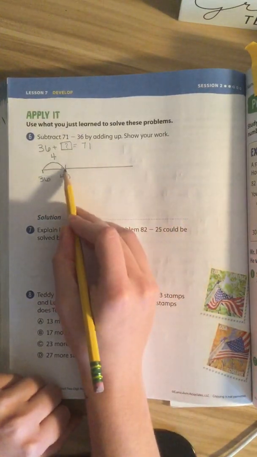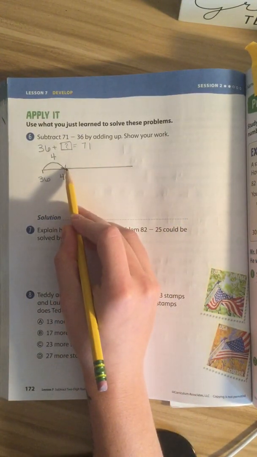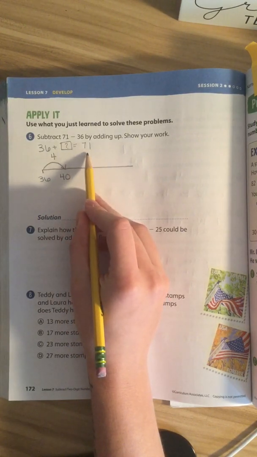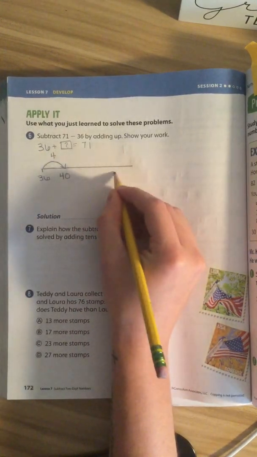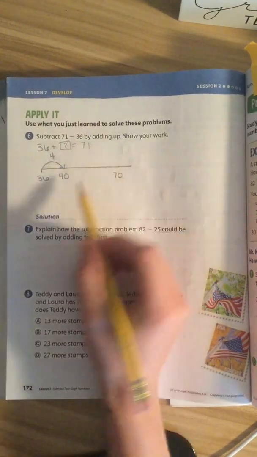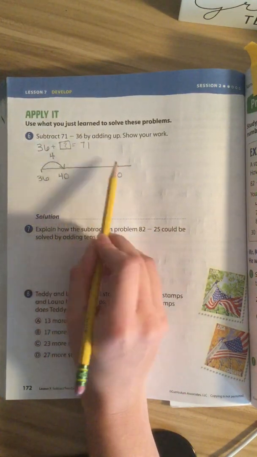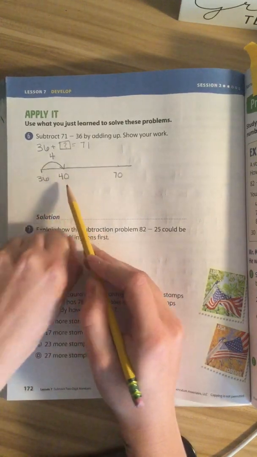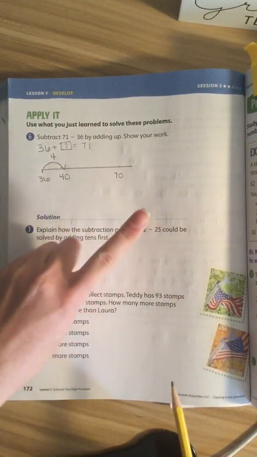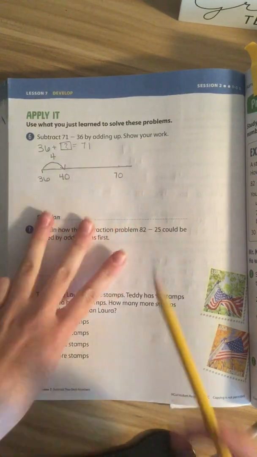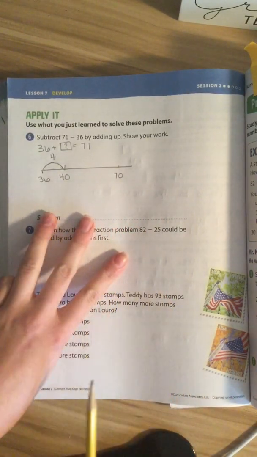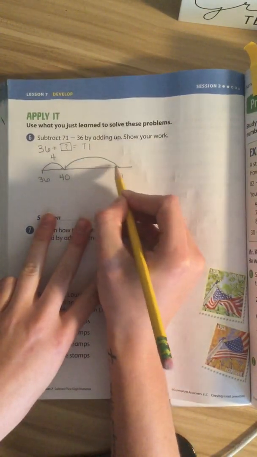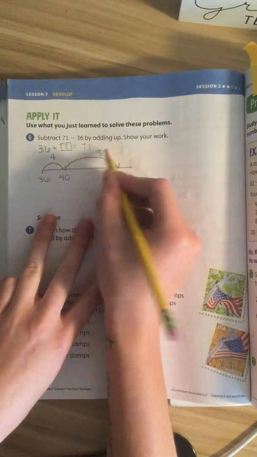Now that I'm at 40, I'm going to see how many 10s it takes. What's the closest 10 to 71? Well, that's super close to 70. So my next stop is 70. How many jumps is it going to take from 40 to get to 70? Let's count by 10. We have 40, and we're jumping by 10. So 40, 50, 60, 70. It took me 3 10s. Since we're jumping by 10s, we know 3 10s equals 30.